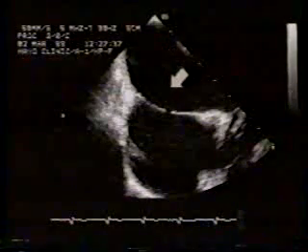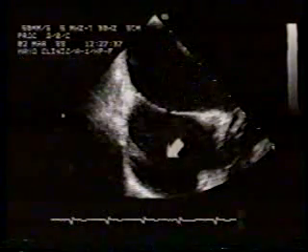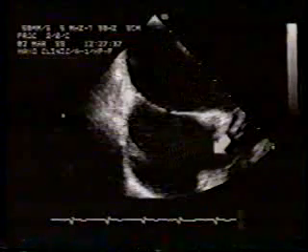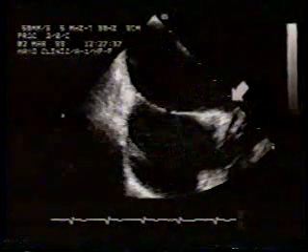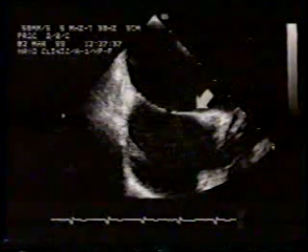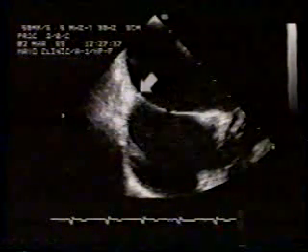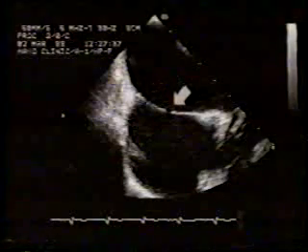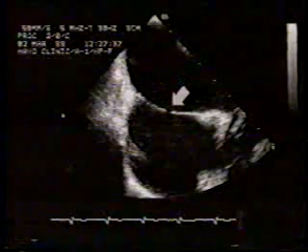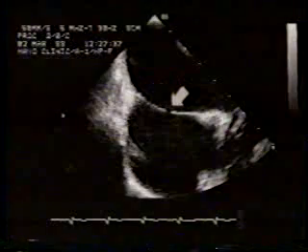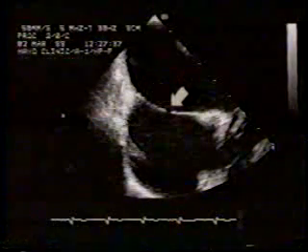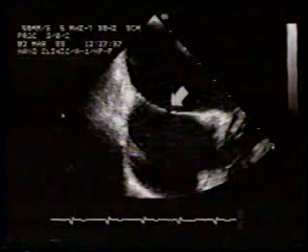This is the left atrium, atrial septum, right atrium. The ventricles are off this particular image. Note the clear visualization of the entire atrial septum, and this very small 3 to 4 millimeter size secundum atrial septal defect can be clearly visualized in this still frame.